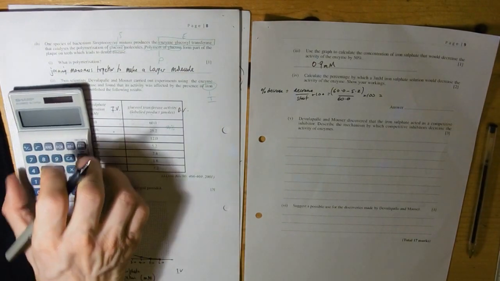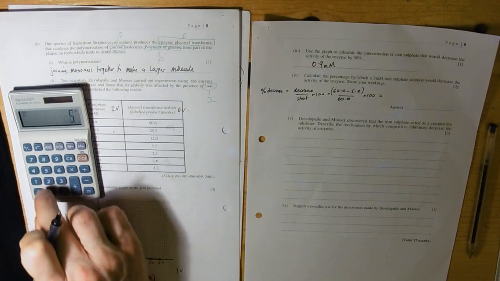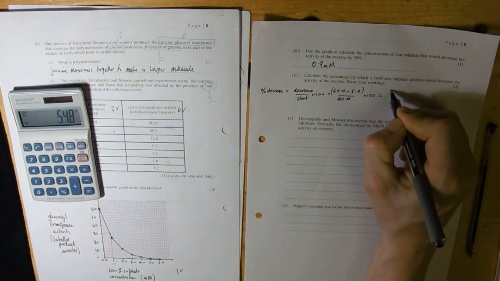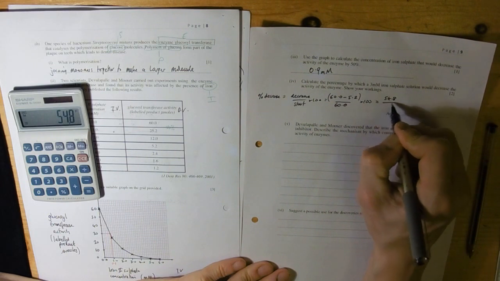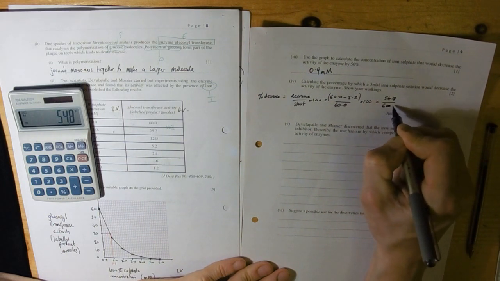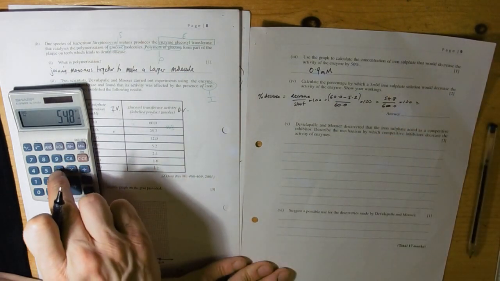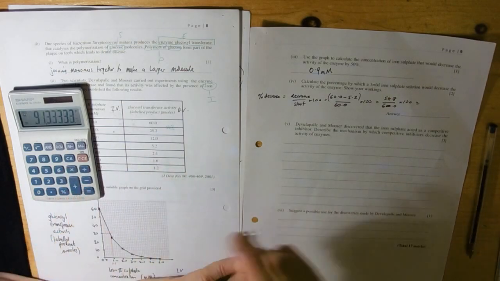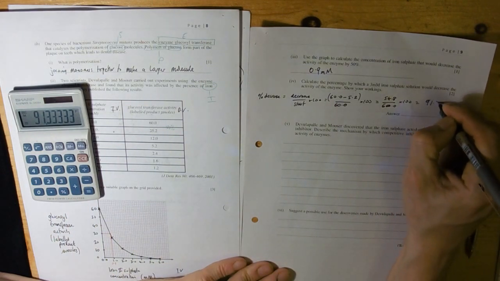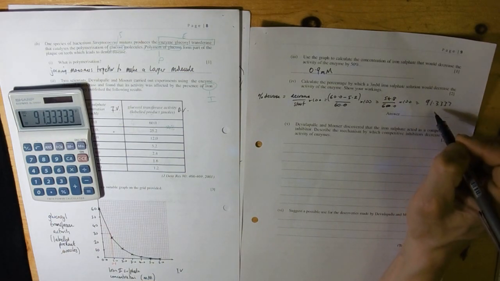So let's fire in some numbers here. 60 minus 5.2 is 54.8. So that's 54.8 divided by 60.0 times by 100, and that's our answer there. So 91.333. I'm not going to write as my answer 91.3 recurring.